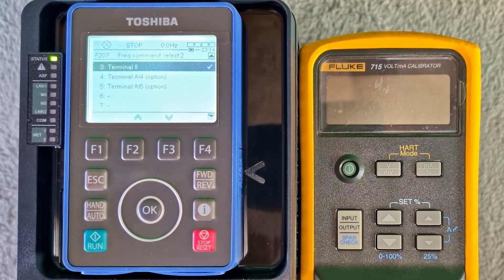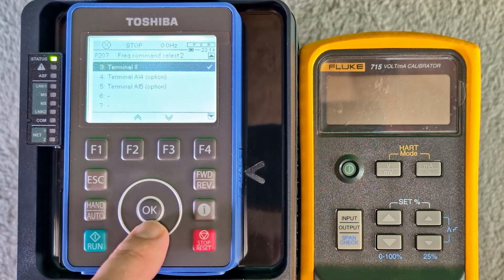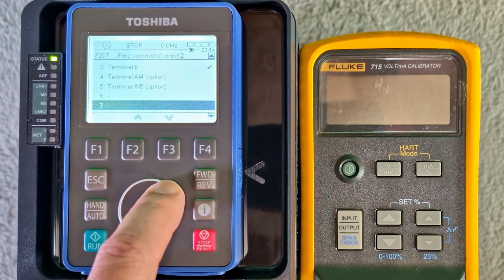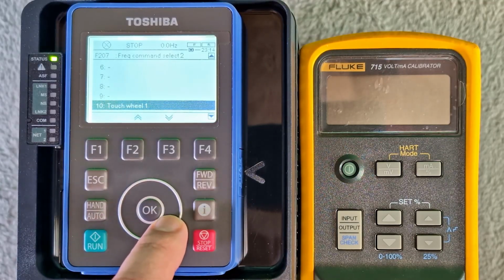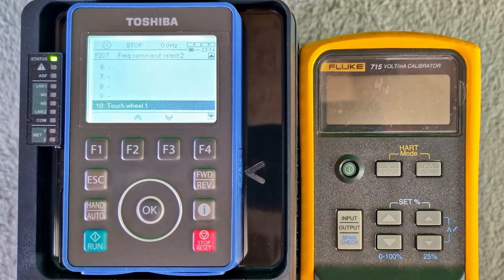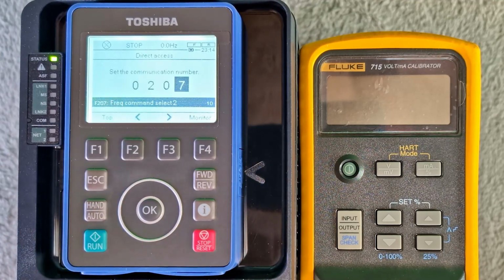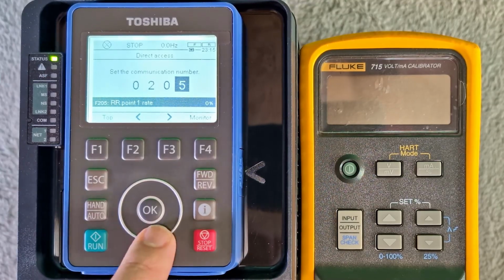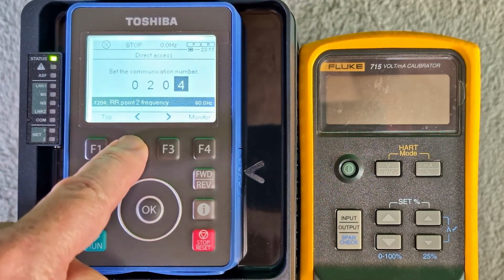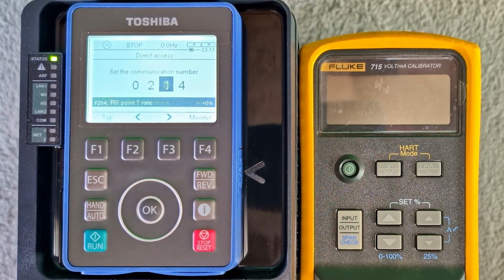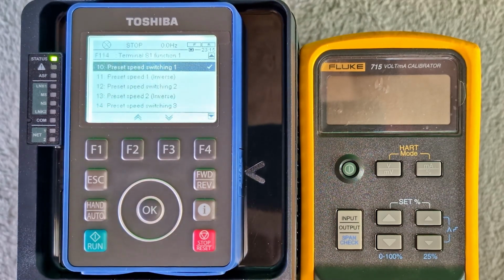In this example, we will use the capacitive touch wheel as our second source. Select option 10, touch wheel 1, and press OK. Now enter parameter number 114 and press OK. This is the parameter that defines the function of terminal S1.